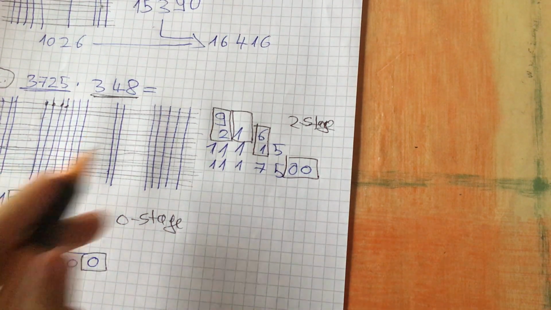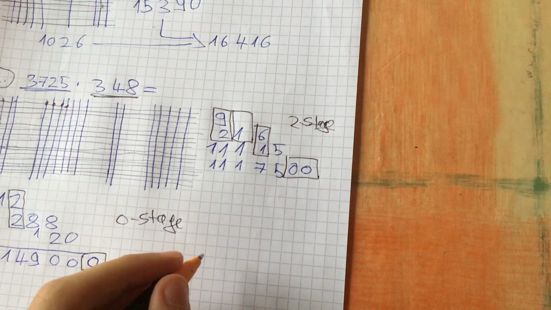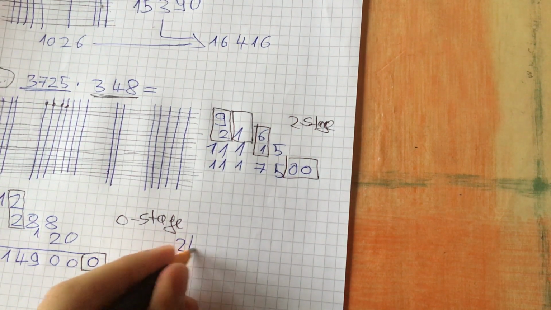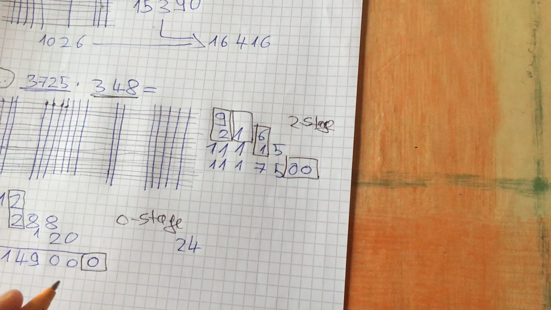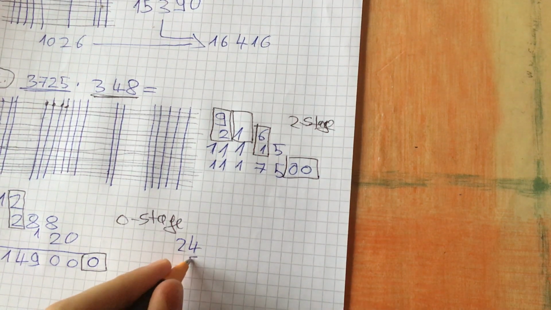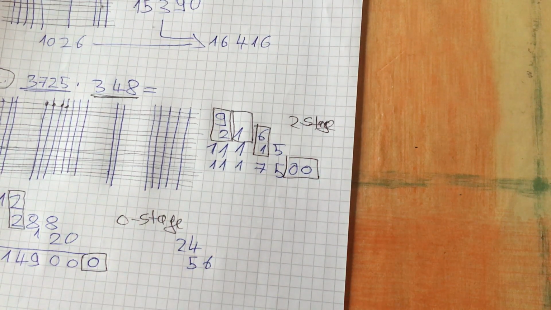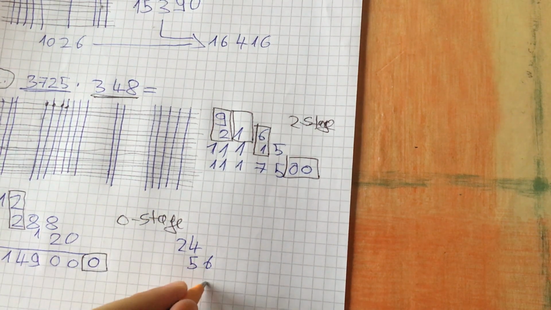8 times 3 is 8, 16, 24. 8 times 7 is, I already did that, so it's 56. But you can just take 8 squared, that's 64 minus 8, so 56. Then 8 times 2 is 16.